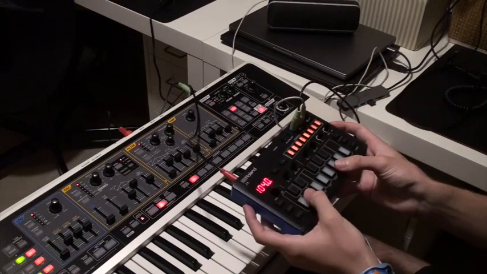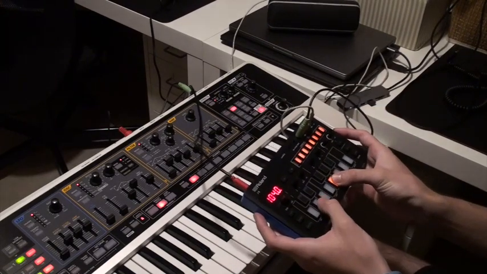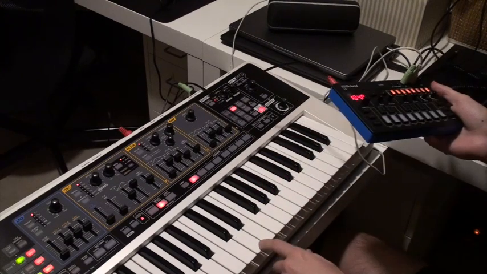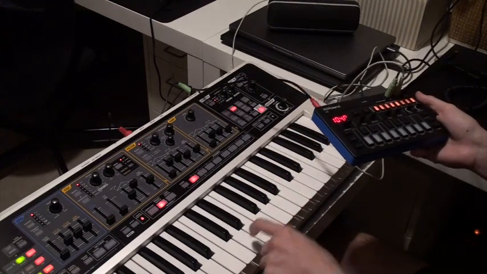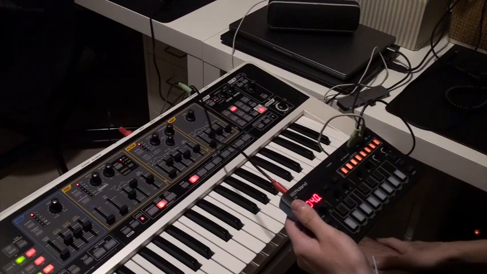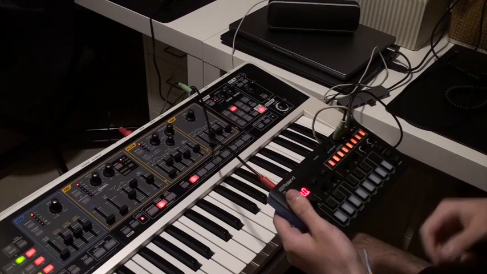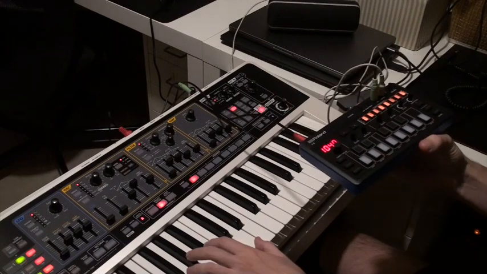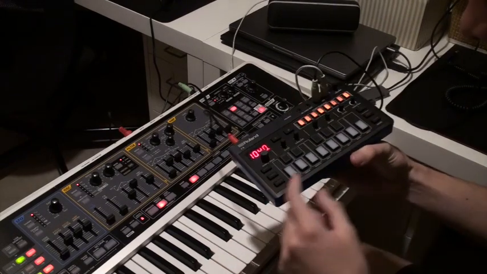The first one is a clean piano. But if we press here, we still have the GAIA's patches. So unfortunately we can't just play these new sounds using the GAIA. We need to use the external device.